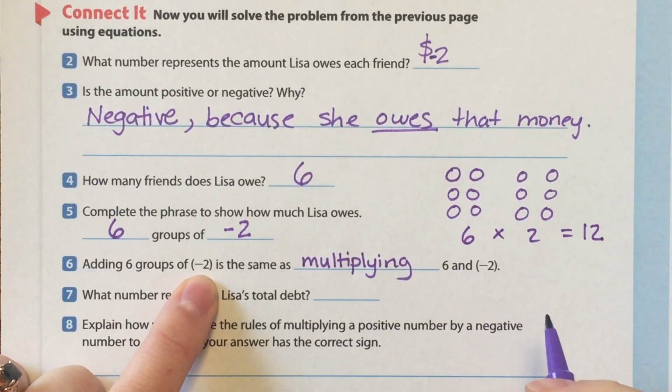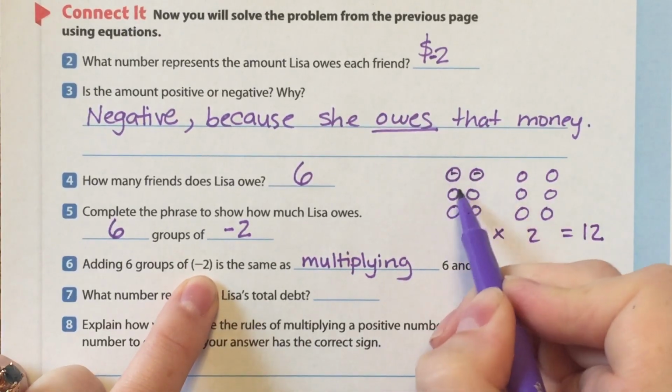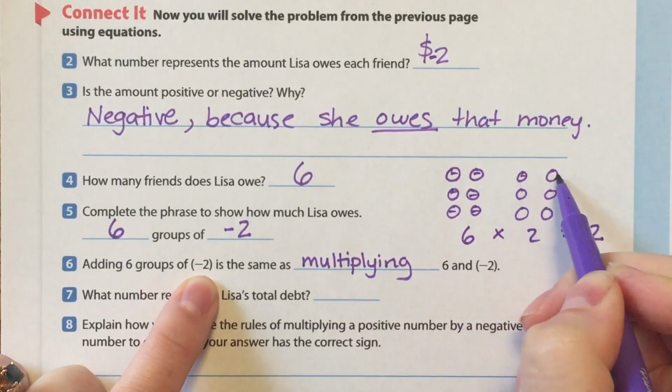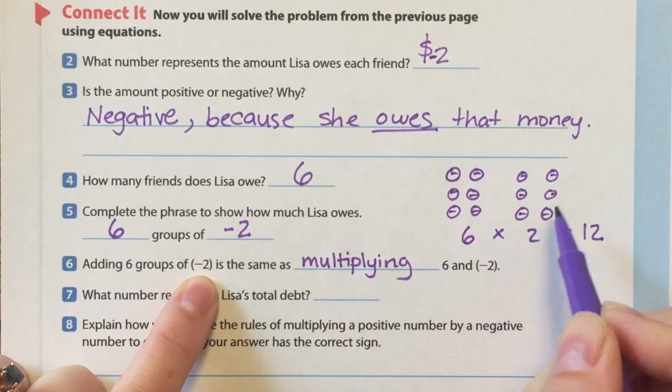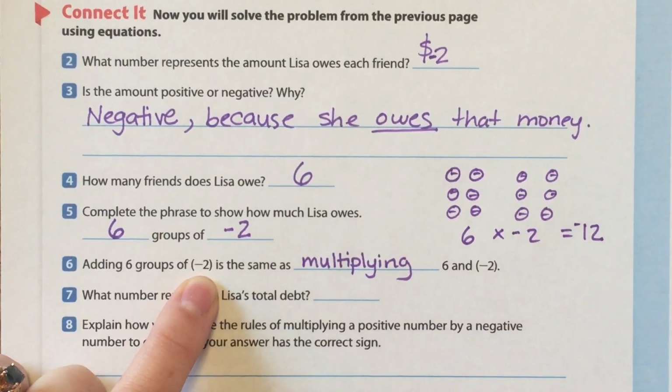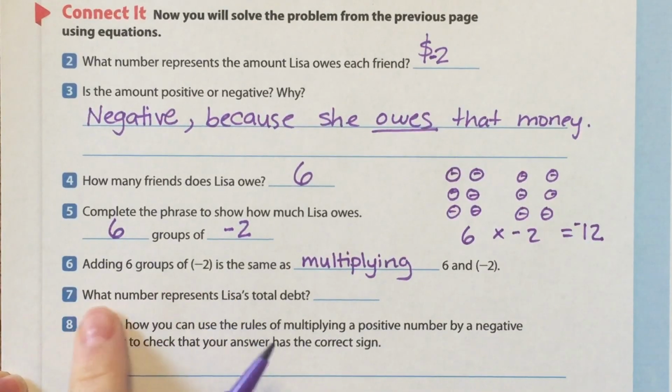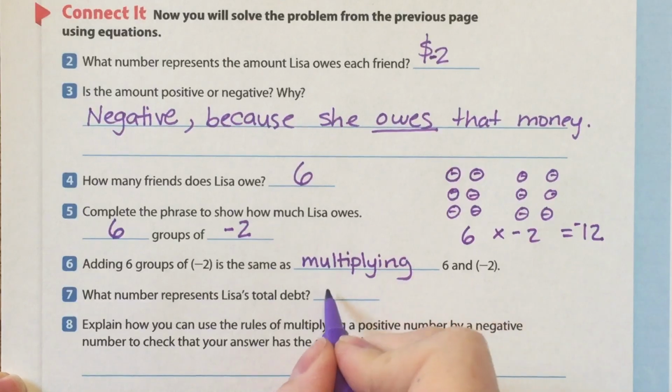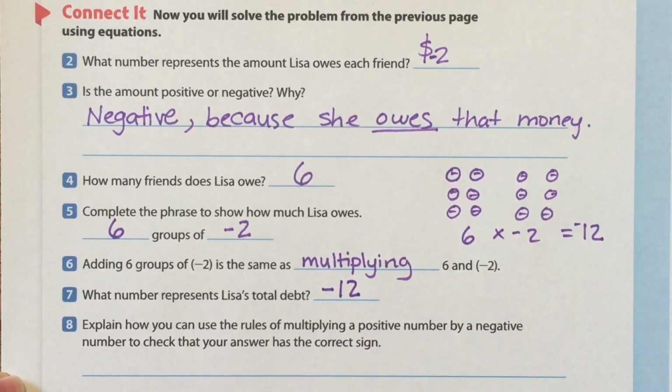So if you added 6 groups of -2, if we imagine that these little things were negative, you would have 6 groups of -2 and the outcome would be -12. So what number represents Lisa's total debt? Well, that would be -$12.